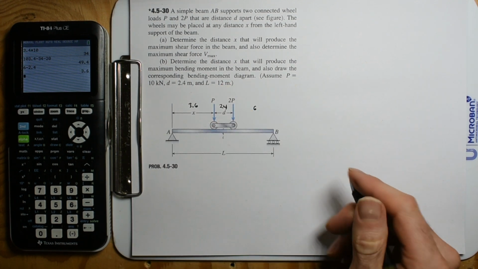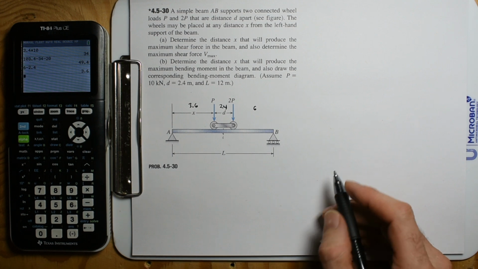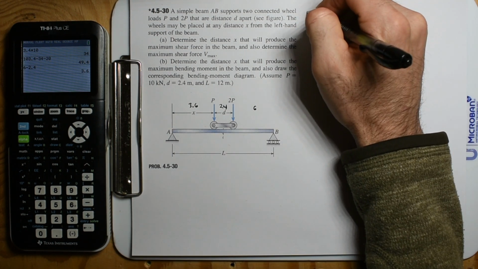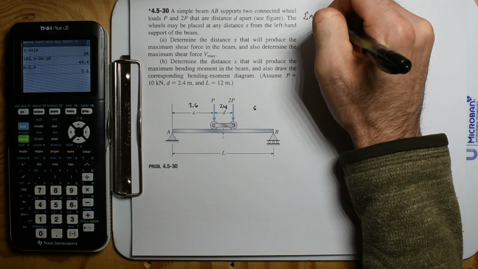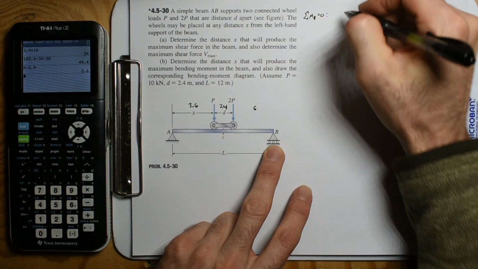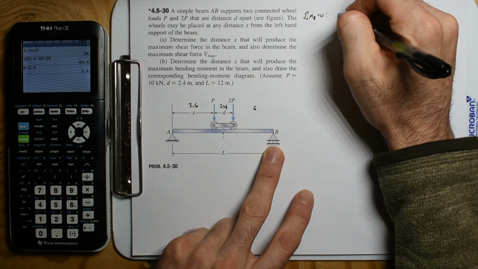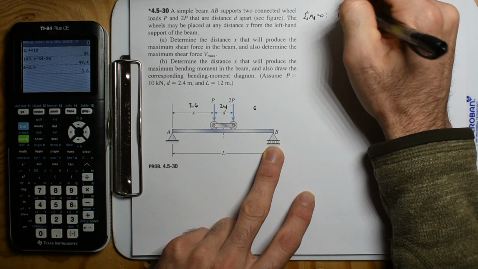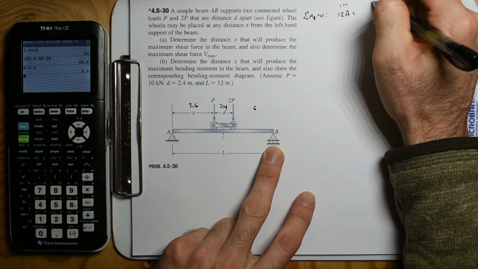We want to find A and B. We can just do the sum of the moments at B equal to 0. So we're going to say A times 12. That's negative. So 12A is my negative moments. I'm going to equate them to my positive moments.